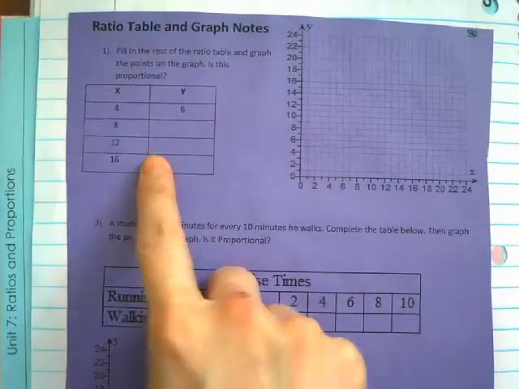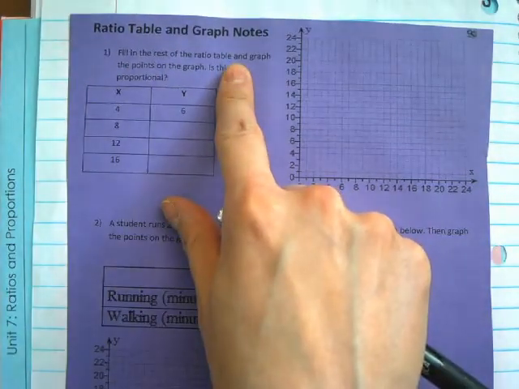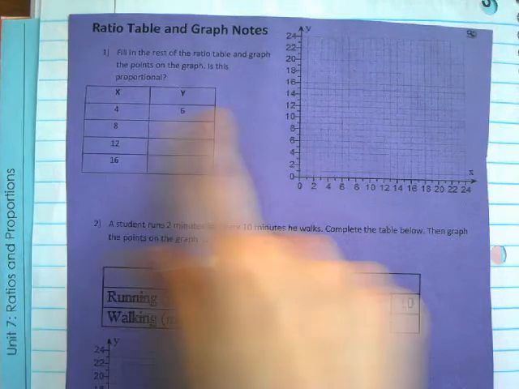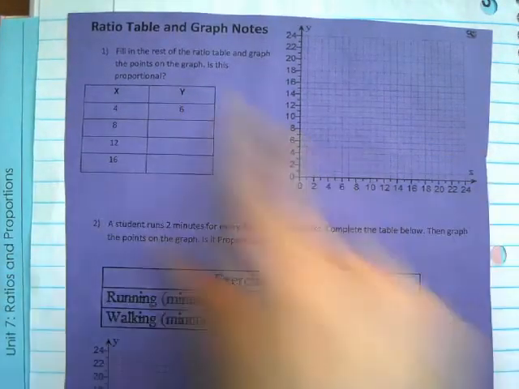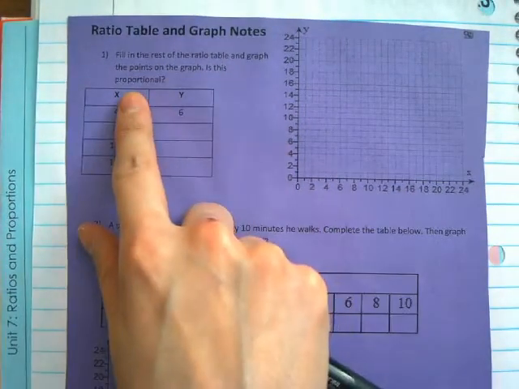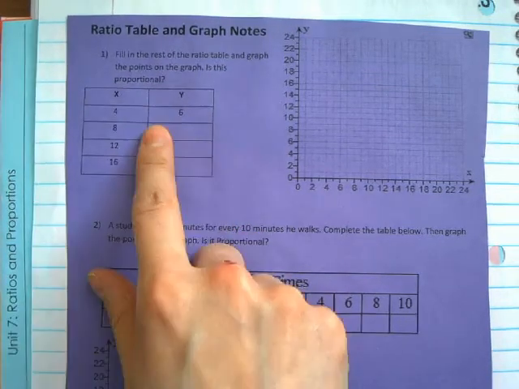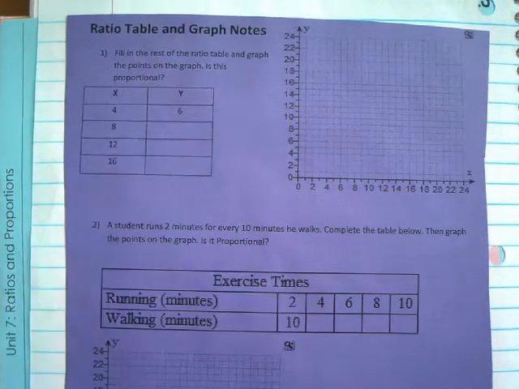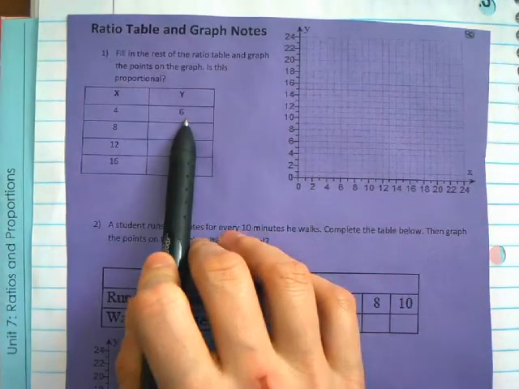So the way that it works is we see this, and what you want to do is fill in the rest of the ratio table, this right here with our x's and our y's, to determine whether this is proportional with your graph. And you'll have to answer the question, is this proportional? So the first thing that we need to do is fill in our ratio table. So I have 4 to 6.